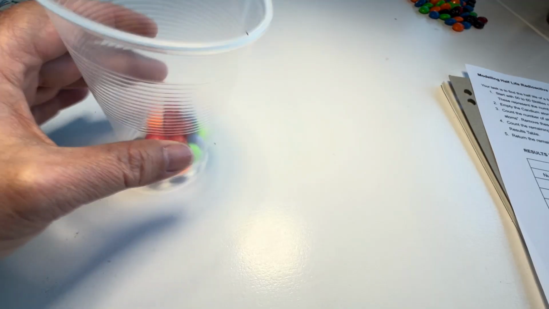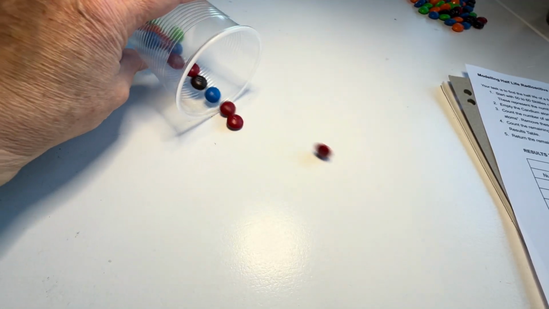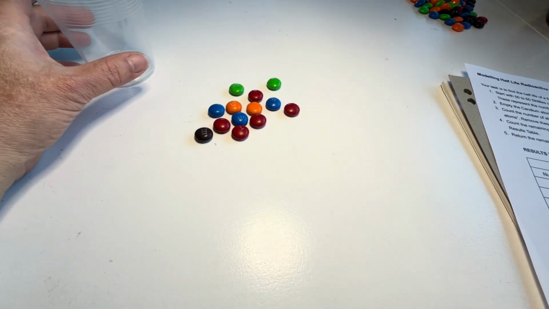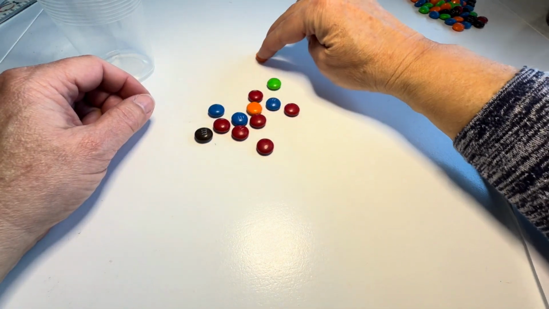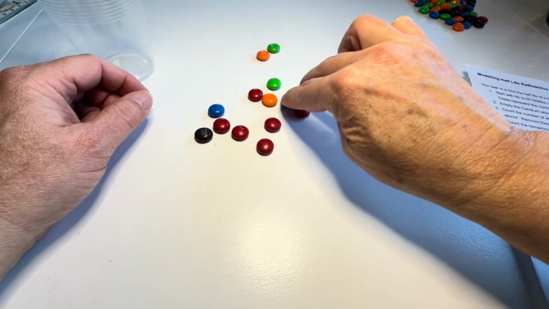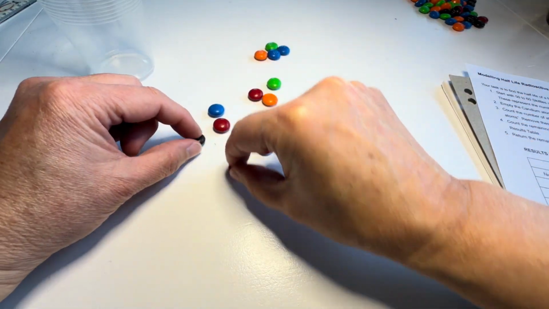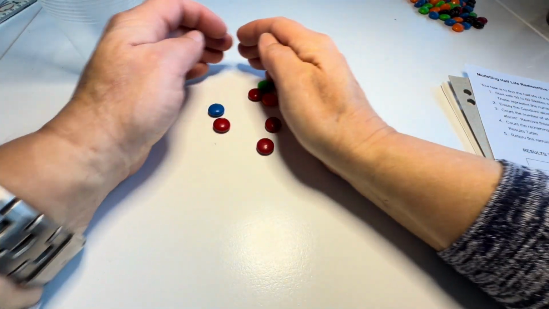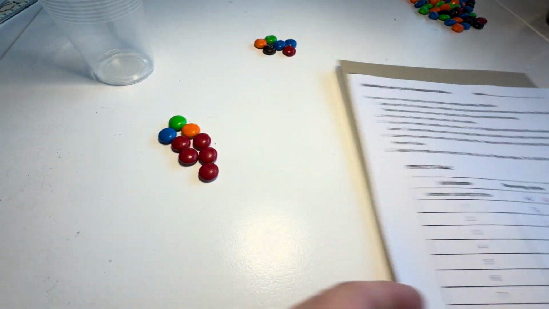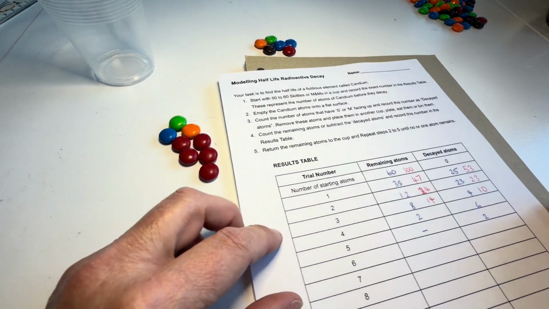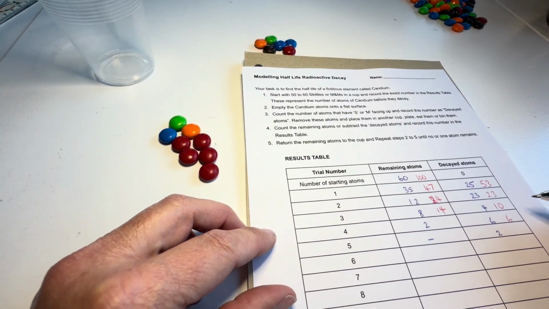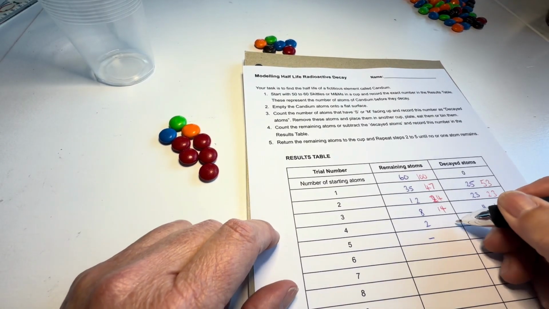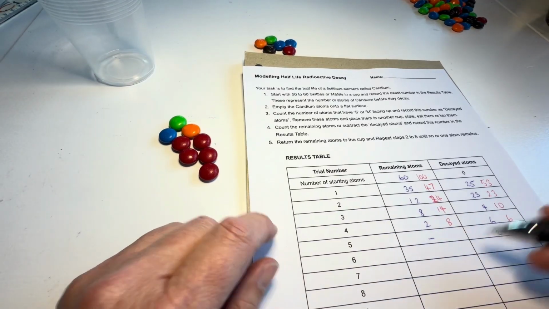There we go. Our fourth decay incident. That one fell over there. And we had 1, 2, 3, 4, 5, 6 decayed atoms. So this is 6 decayed, leaving 8 left, and they go back in the cup.